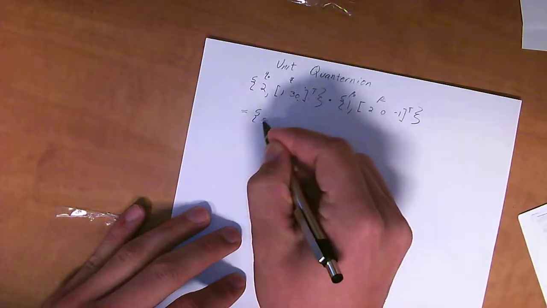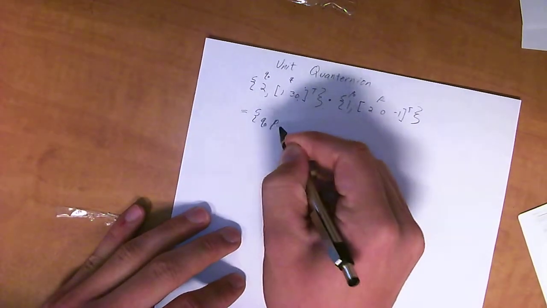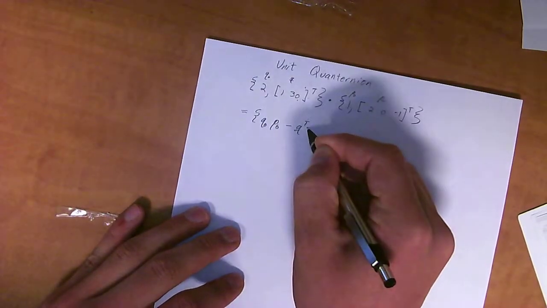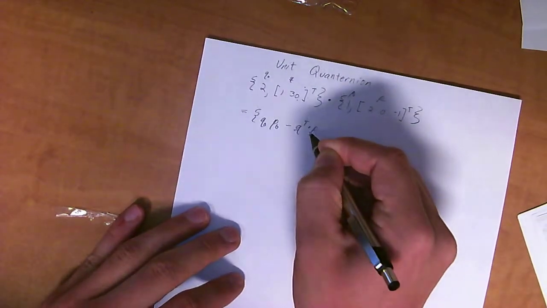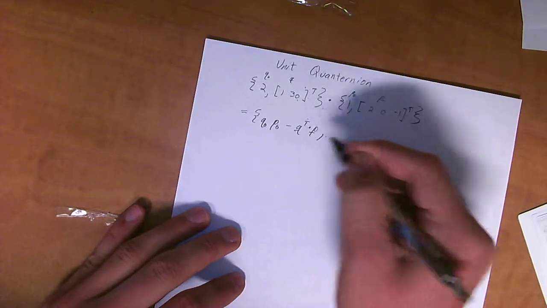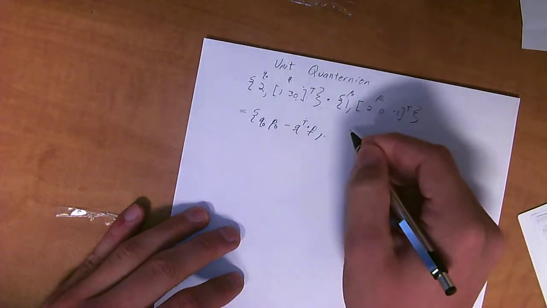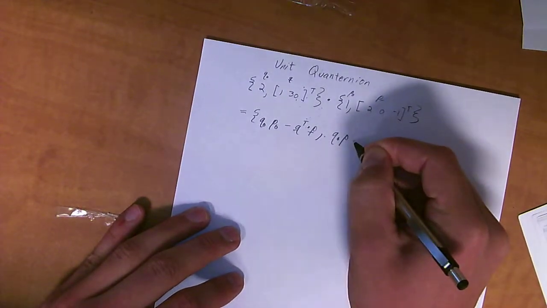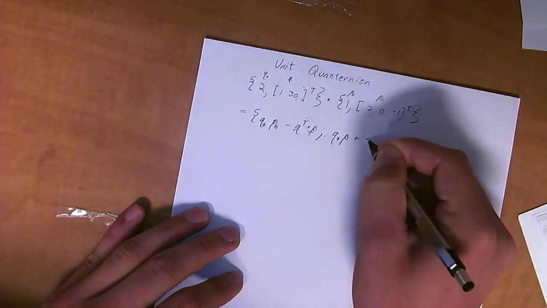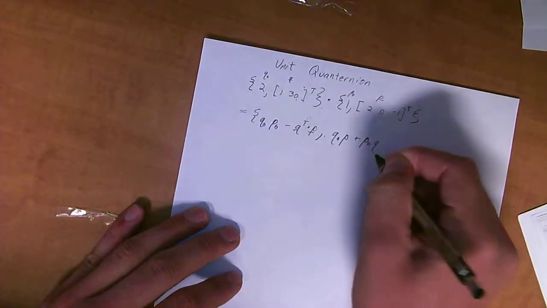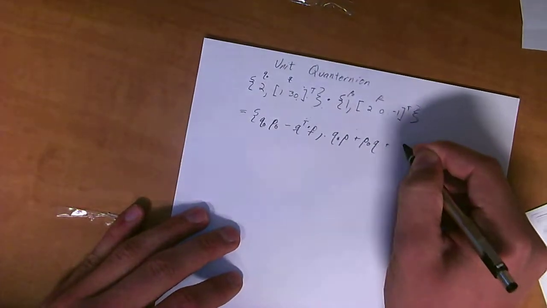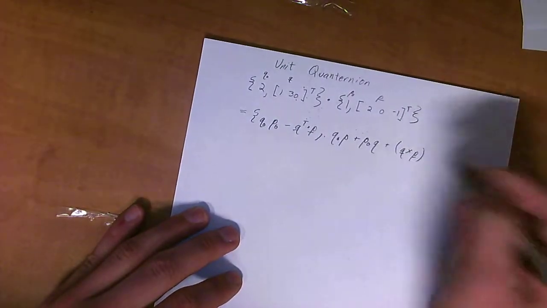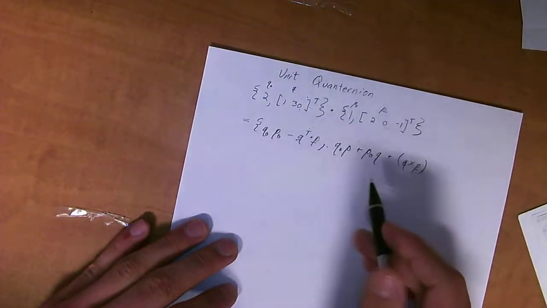Let's go Q naught, P naught, minus Q transpose times P, then put a comma in there, and then the second part is Q naught times P, plus P naught times Q, plus the cross product of Q and P. Okay, so cranking right on through here.